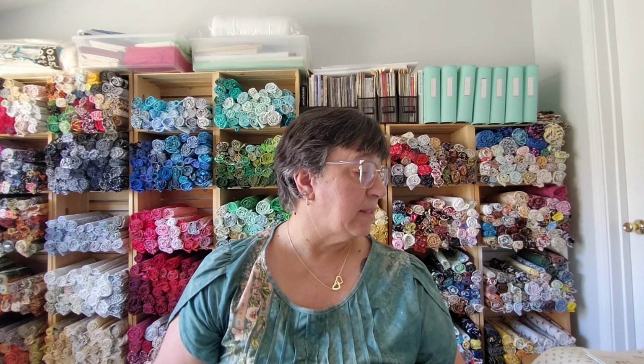And so I call my stash acquisitions postal prizes, because I would say 95% of what I get to stitch comes through the mail. And then I've got some information about what I'll be doing the next few weeks. And I think that's about it. So we will get started.